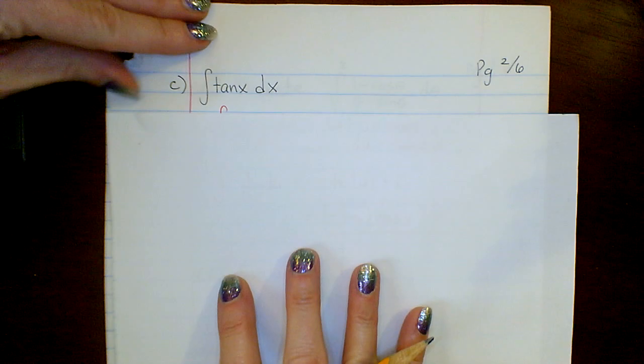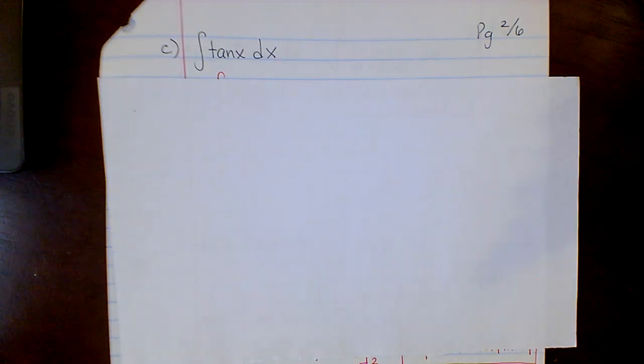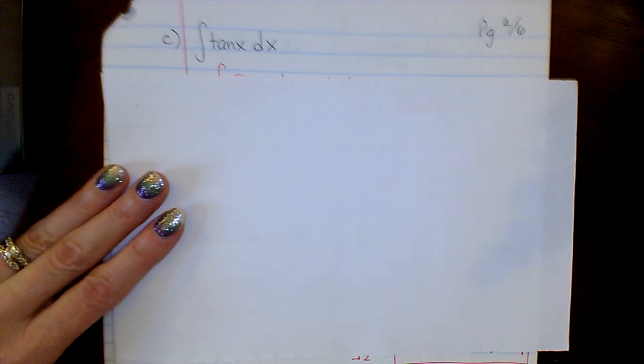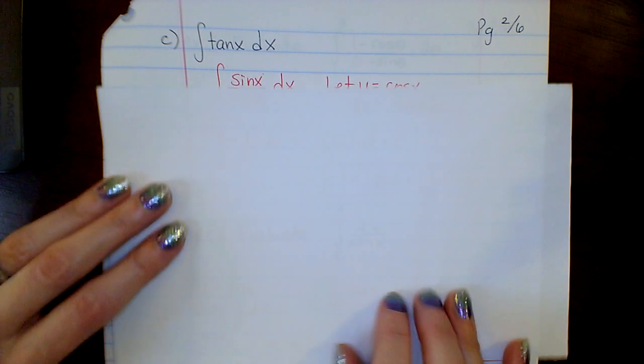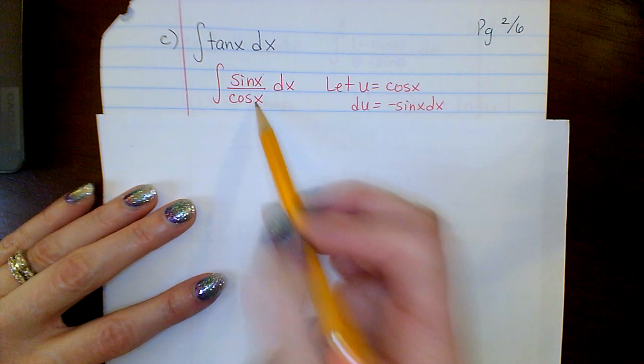All right, next up, the integral of tangent. Seemingly innocent little integral, doesn't seem like a big deal, but if you look at it in an integral table in your book, you're like, ooh, that escalated quickly. Well, that's because we have to rewrite this tangent as sine over cosine and then use a substitution. So I'm going to rewrite it as sine over cosine.